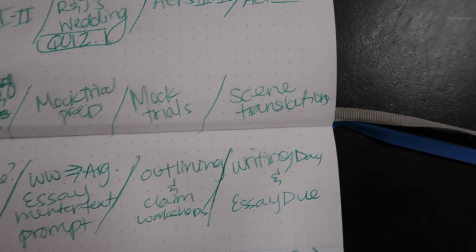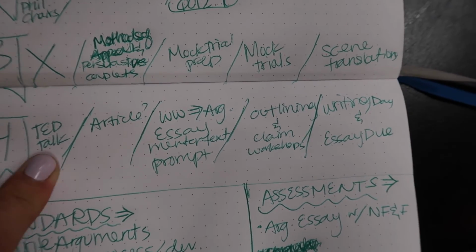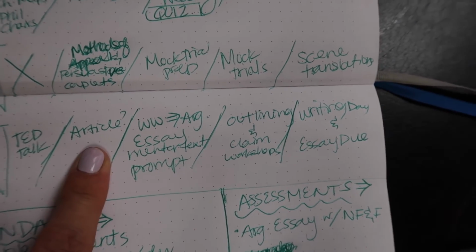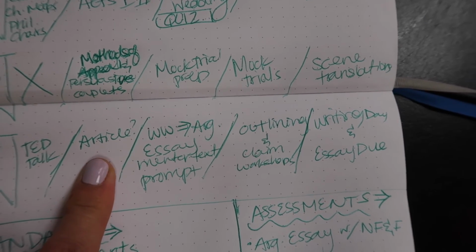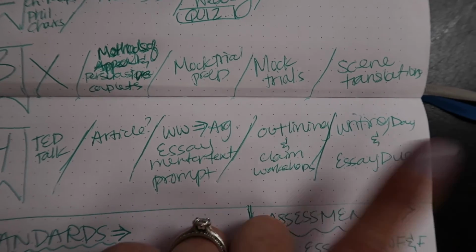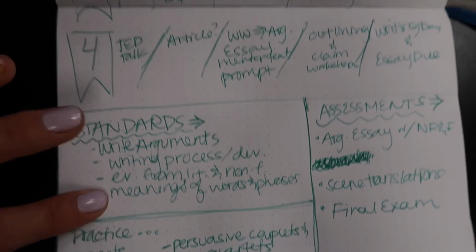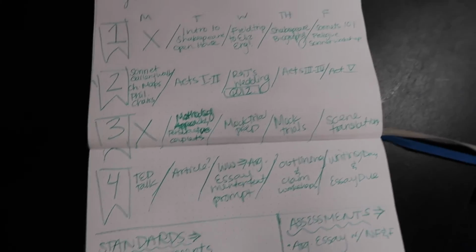And then getting into the last week here, we will go through a TED Talk that talks about the adolescent brain, an article that talks about decision-making faculties, and then get into an essay and outlining and workshopping claims, and then writing in class, and then the essay is due. And I have addressed the standards I want to address, and then some, and I really like the way that this looks.